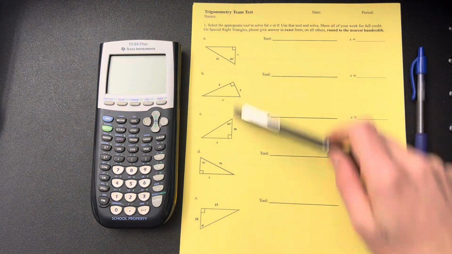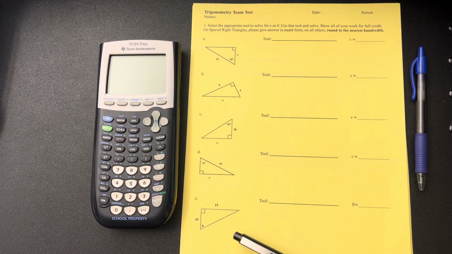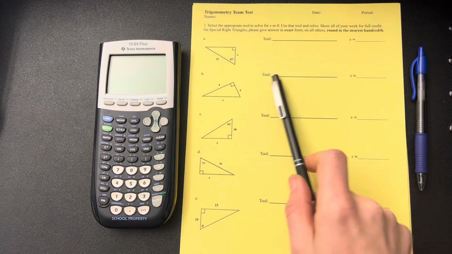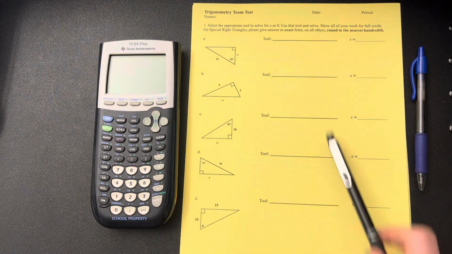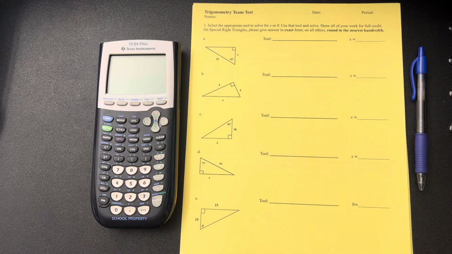You can see here I have a bunch of triangles I'm asking you to solve for missing pieces of. You need to determine which tool you're going to use. So for these, I'm looking for sine, cosine, tangent, or inverse sine, inverse cosine, inverse tangent. Other options are Pythagorean theorem. Another option would be 45, 45, 90 special right triangles or 30, 60, 90 special right triangles.